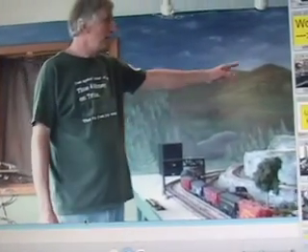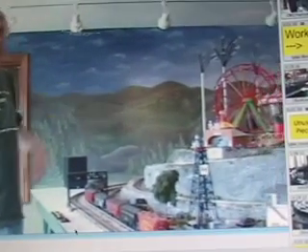Okay, we have several main areas of the layout. One of them is right here. This is supposed to represent the Millville Carnival.